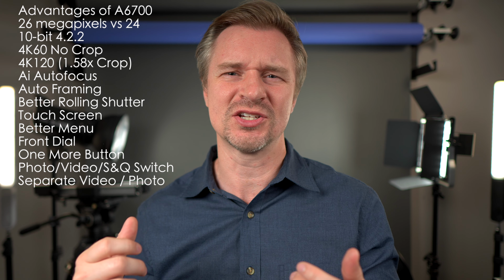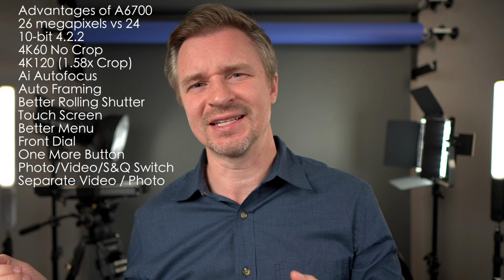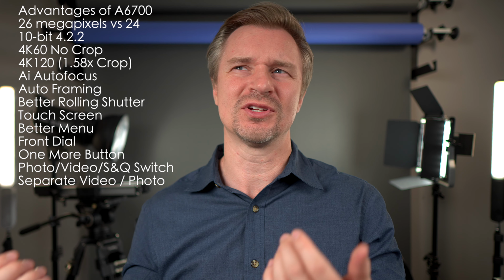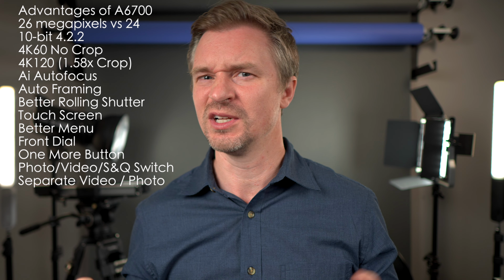So once you change a setting like white balance in the A7C in video, then you have to change it in photo if you switch over to photo as well.